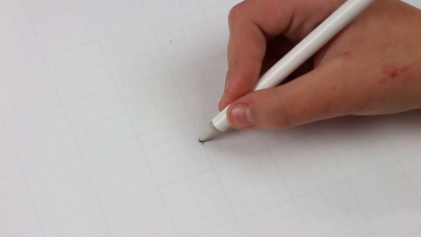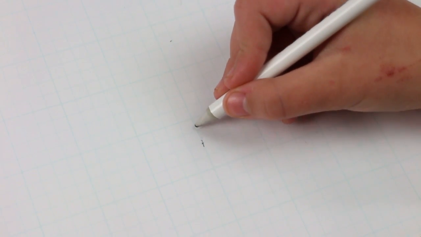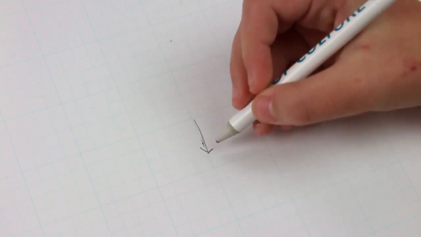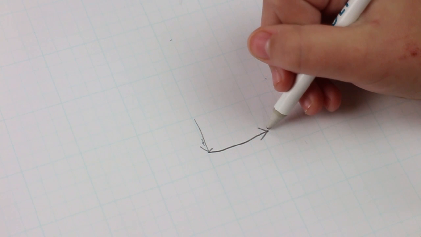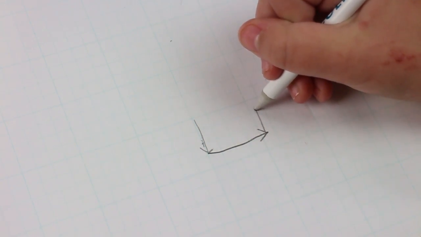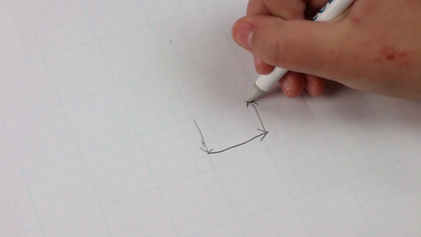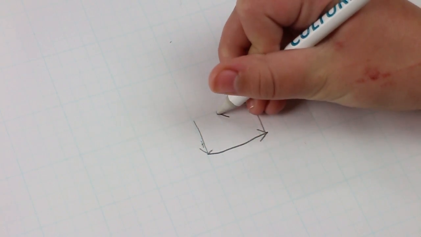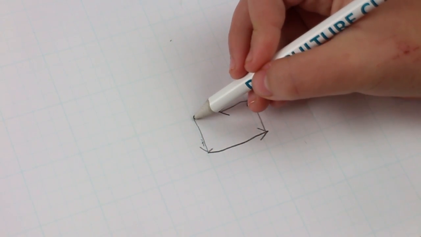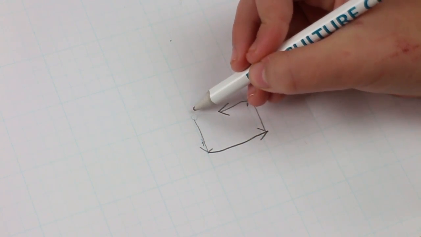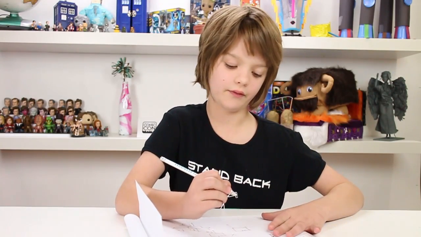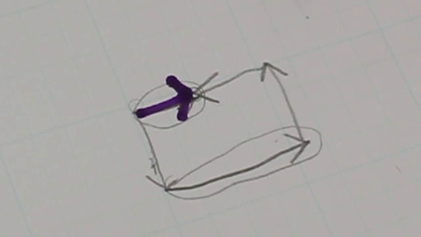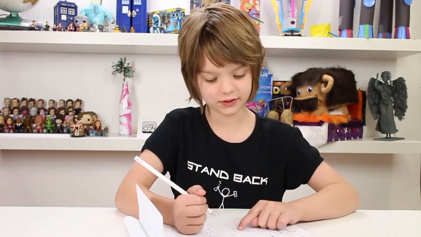We're going to go ahead and start with our force gravity, which is 1, 2, 3. And then we're going to do our force applied, which is 1, 2, 3, 4. And then let's do our force normal, which is 1, 2, 3. And then our force friction. And then to do our addition, we start at the beginning of our force gravity and at the end of our force friction, and we get this net force. So our net force here is going to the right, but not as much as the force applied because the force friction counterbalances it. So our net force is 2 squares to the right.